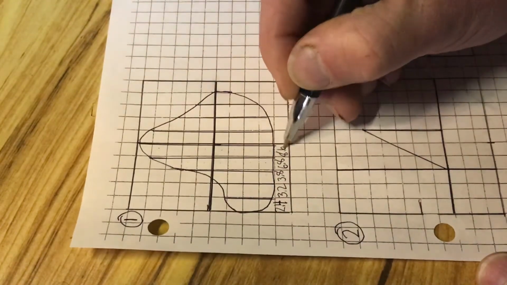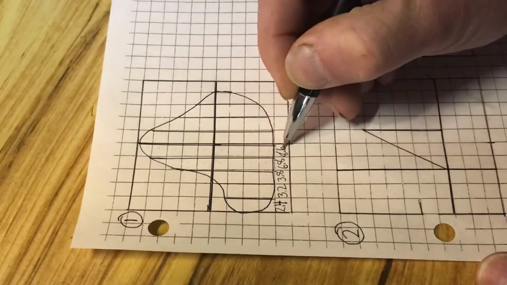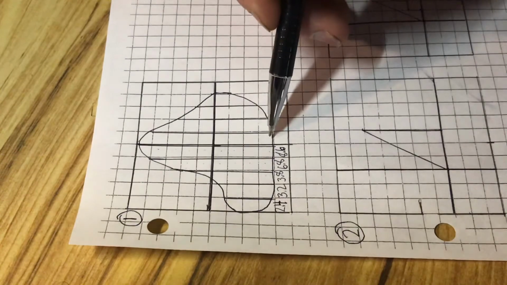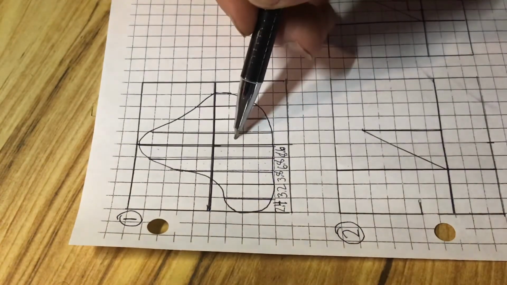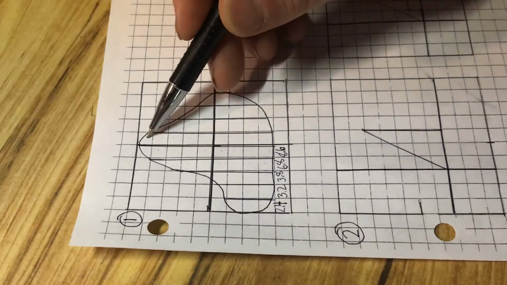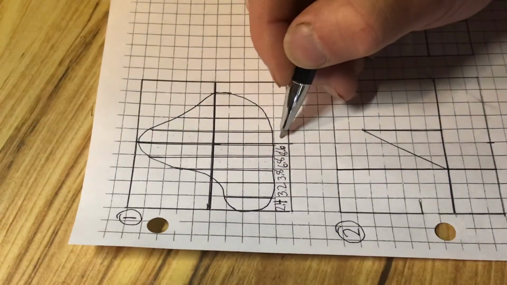And again, I'm trying to get as close as I can, but I know that I'm having to round off some. We're just trying to get a good estimate. Okay, on this column, 1, 2, 3, 4, 5, 6, 7, 8. 8.6 again.